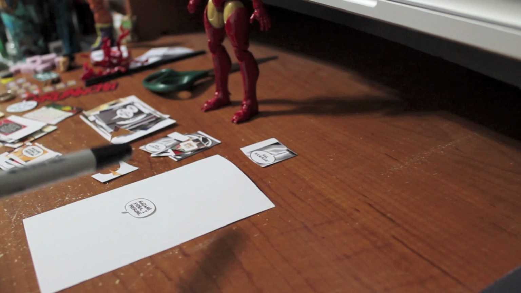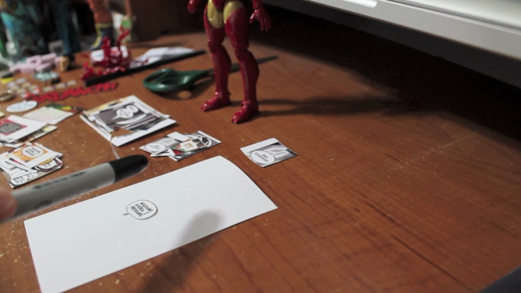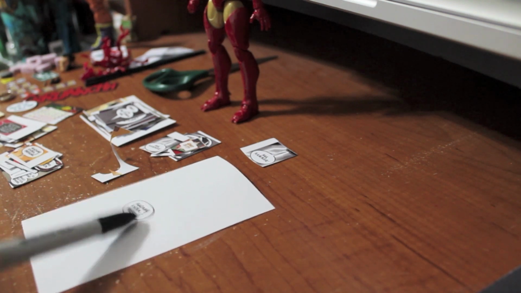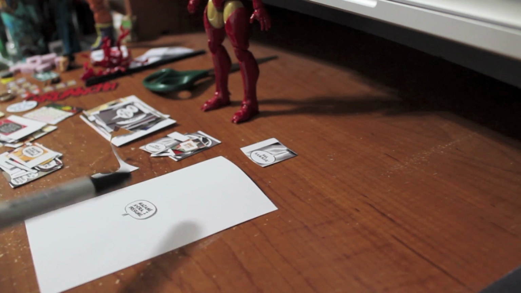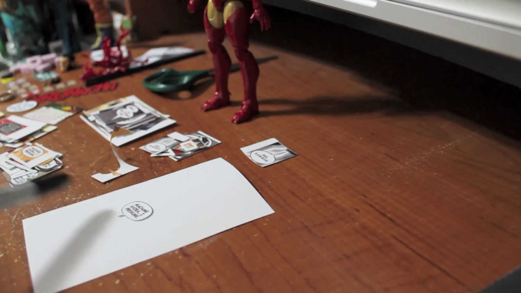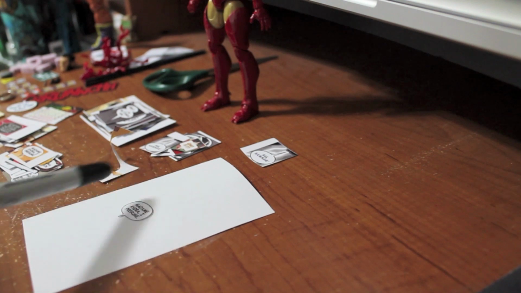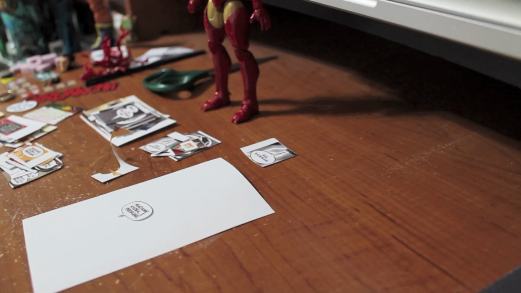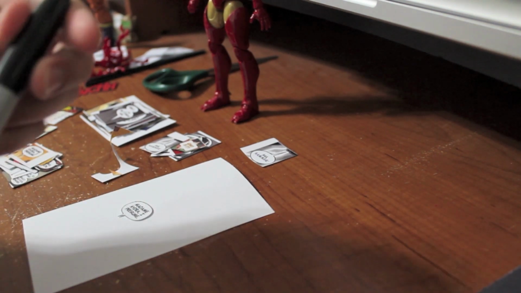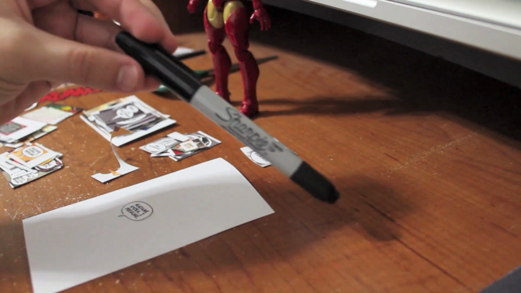So another reason I like to use cardstock, aside from the reasons I constantly keep repeating, is it absorbs ink very well. Now, if you do it too heavy, it still will bleed like paper. But if you do it pretty quick and evenly, then there won't be any excess bleed, and it'll come out really clean. So I like to use a Sharpie. I mean, they're cheap, they're everywhere.